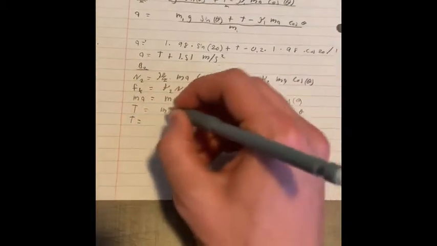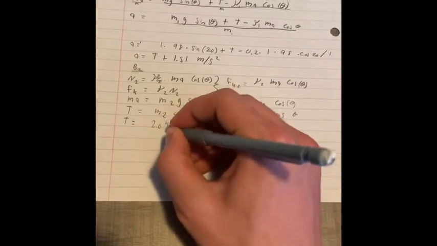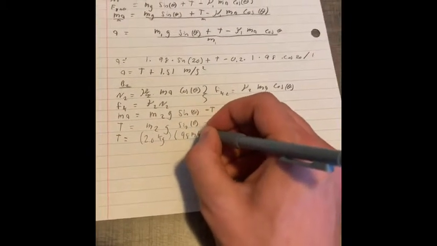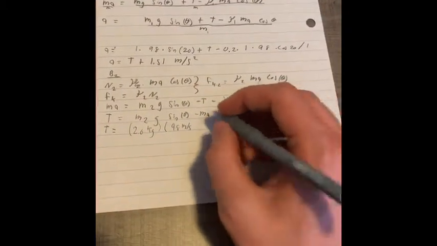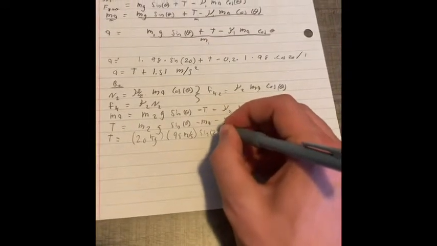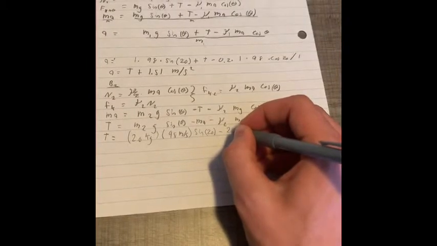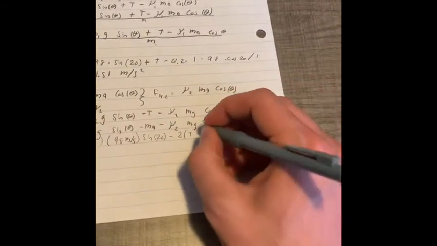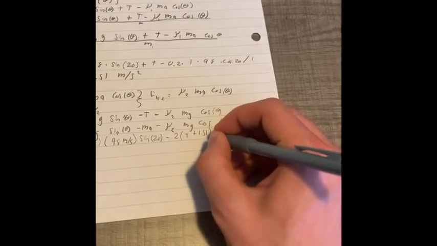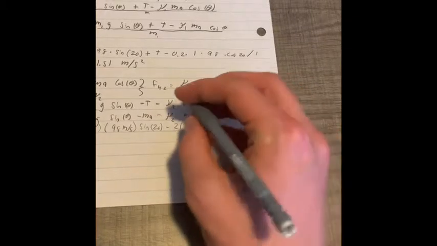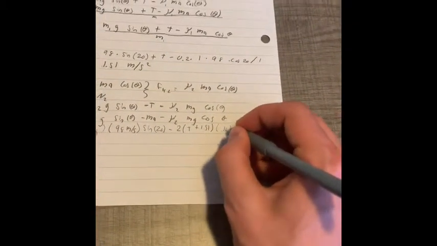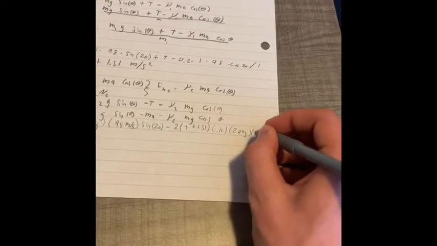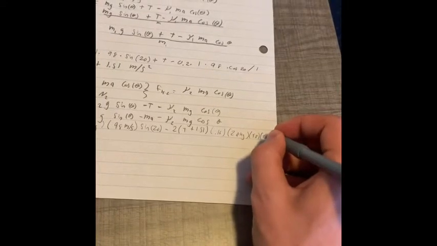Tension equals 2.0 kilograms times 9.8 meters per second squared times sine 20, minus 2 times the acceleration we found, which is T plus 1.51, minus mu, which is mu 2, 0.10, times 2.0 kilograms times 9.8 times cosine of 20.